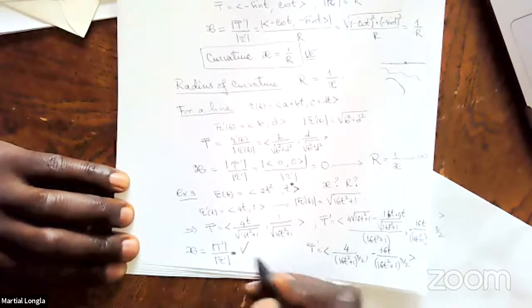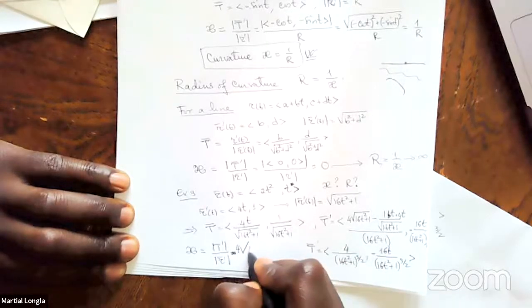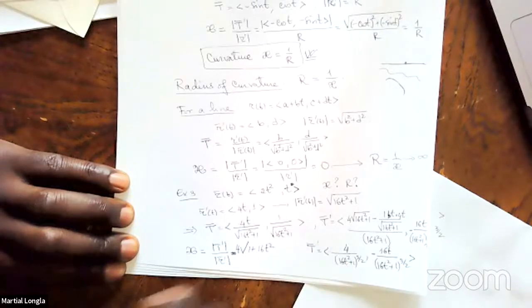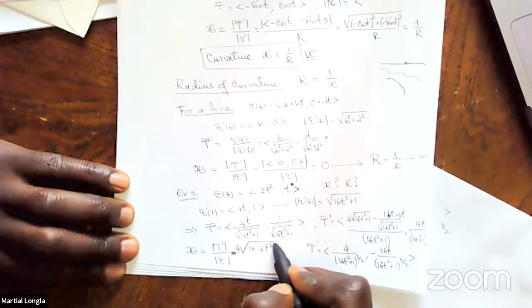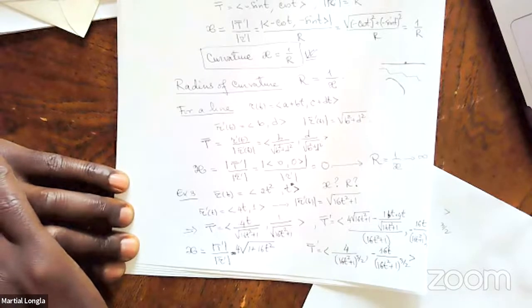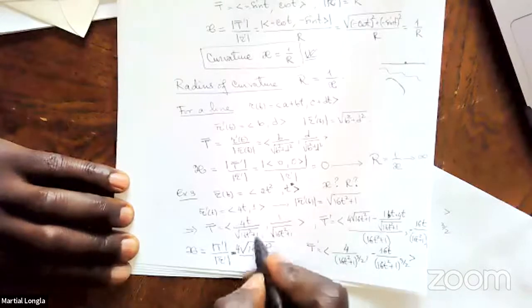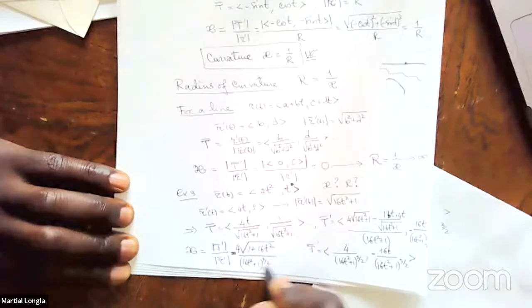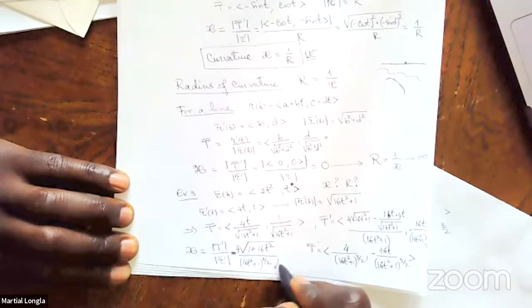So I can take 4 out, and then the square root of 1 plus 16t squared, divided by 16t squared plus 1 to the power 3/2, and then I divide it by the magnitude of r prime, which is the square root of 1 plus 16t squared.